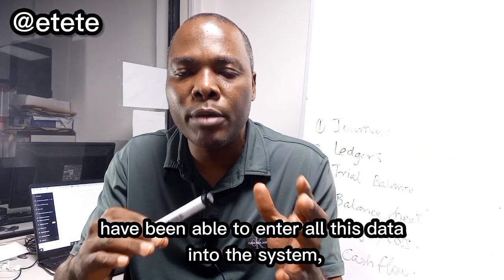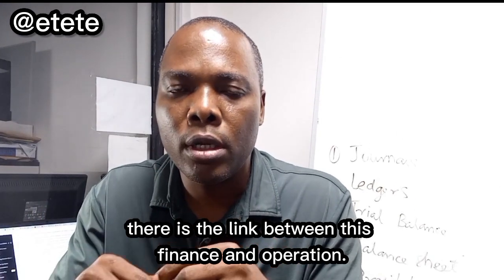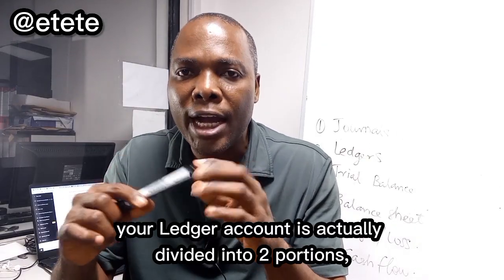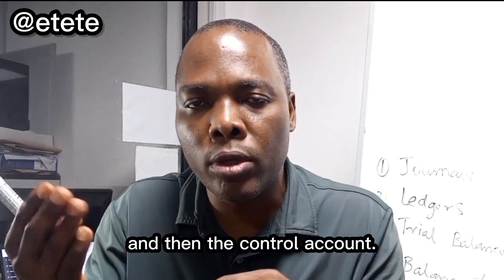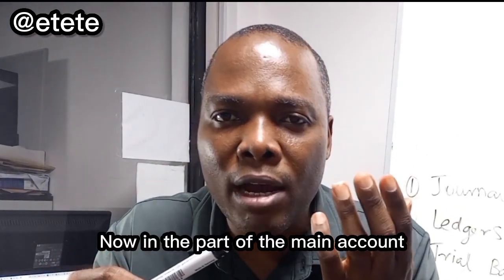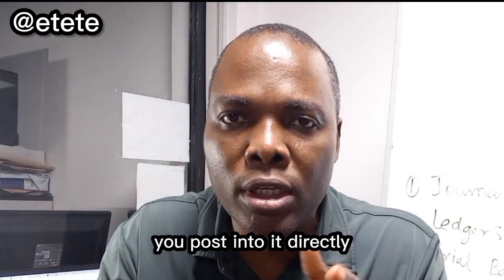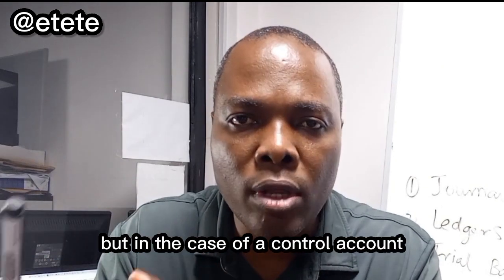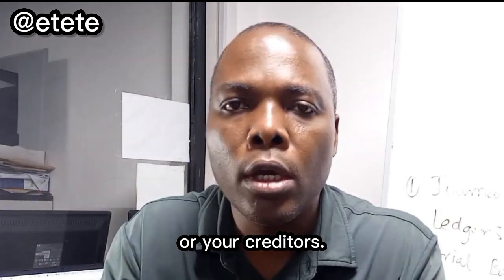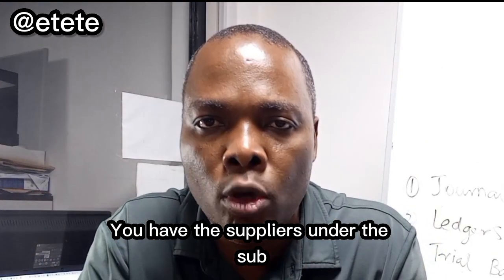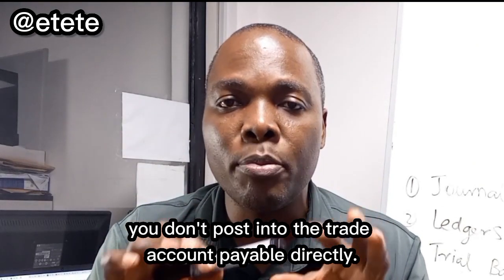Now, when the finance staff have been able to enter all this data into the system, there is the link between finance and operation. Under finance, your ledger accounts are divided into two portions: the main account and the control account. For the main account, say your bank account, you post into it directly. But a control account, which is your trade accounts payable, or your creditors, has the suppliers under the sub. So you don't post into the trade accounts payable directly.